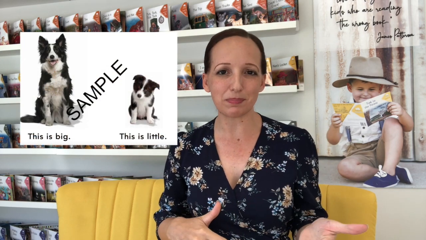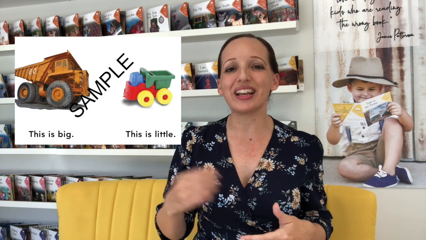Now I got a sample off the internet that I'd like to show you, and this is what it looked like. It was called Big and Little. Now on the first page it said, this is big, this is little, and it had the big dog and the little dog. Then on the next page, sure enough, it had the repeated text. This is big, this is little. And you guessed it, on the next page, this is big, this is little.